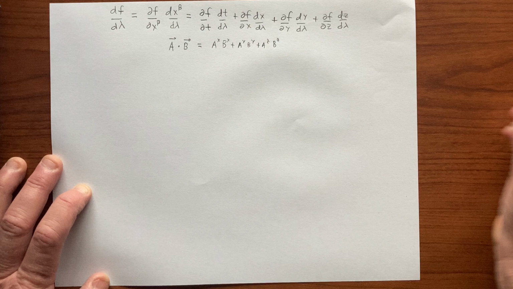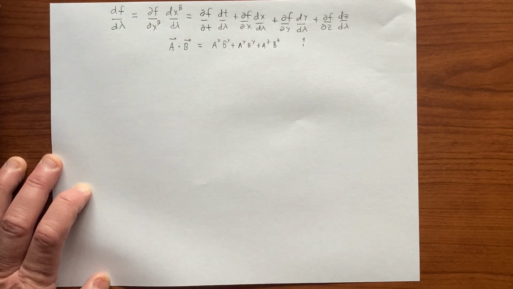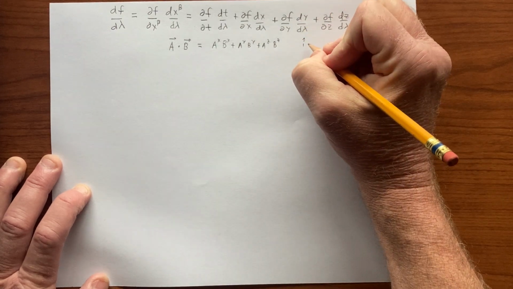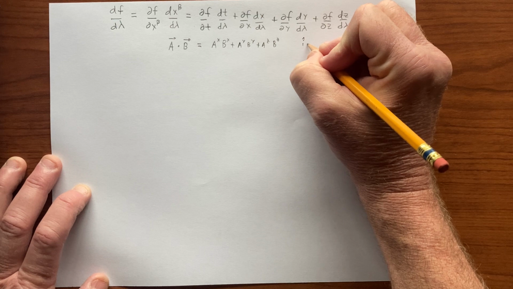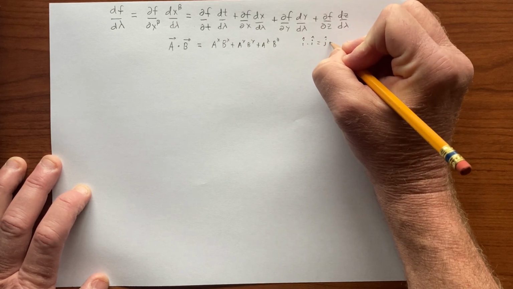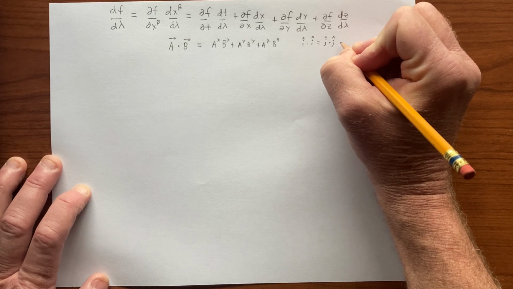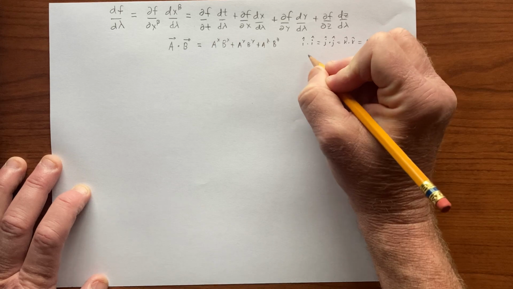We know that for a and b in x, y, z coordinates, we have unit vectors associated with these objects, and we're using i dot i equals j dot j equals k hat dot k hat, which is equal to 1.